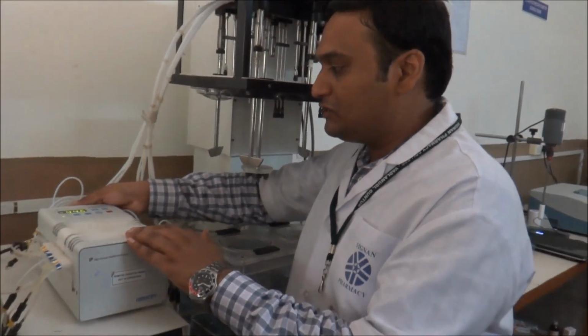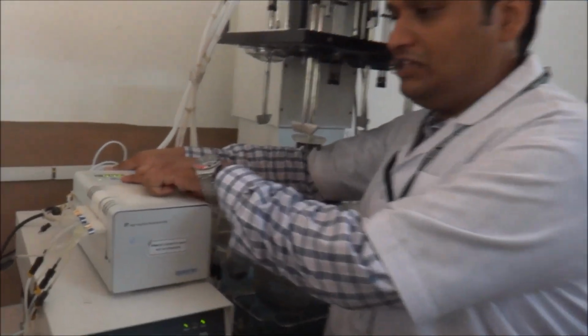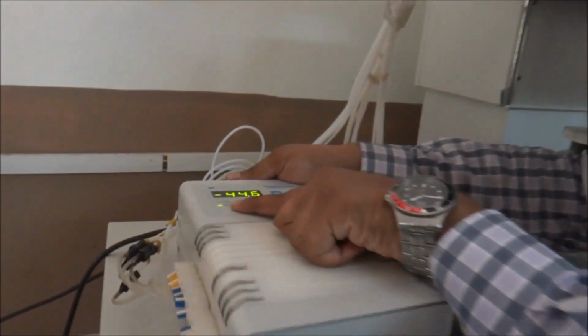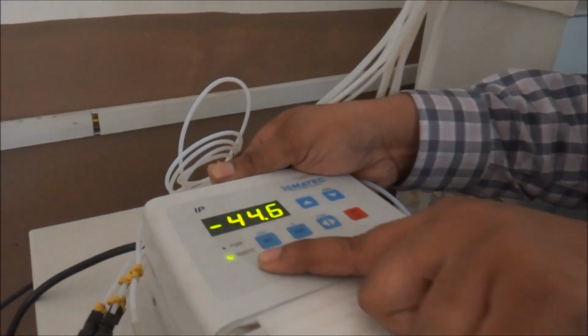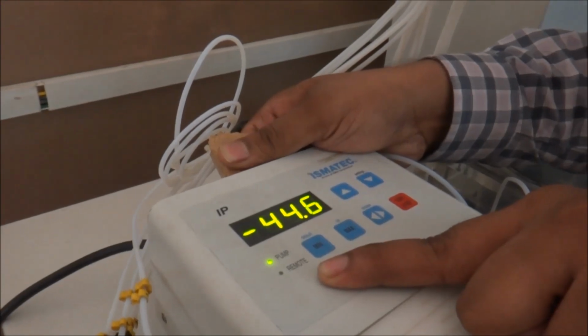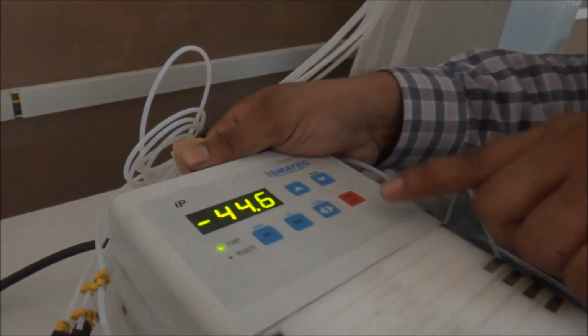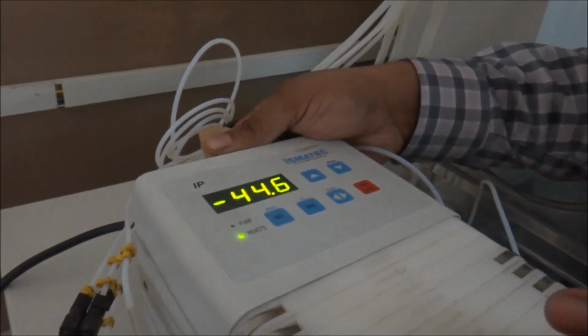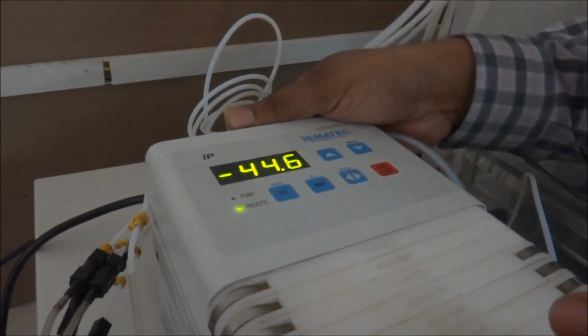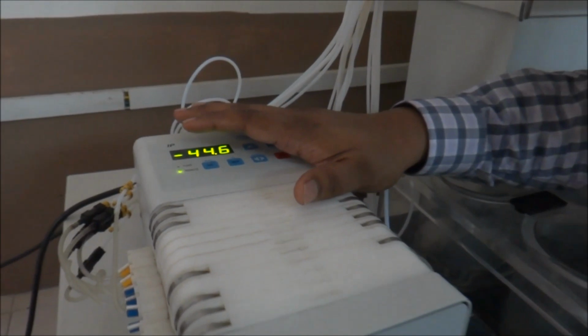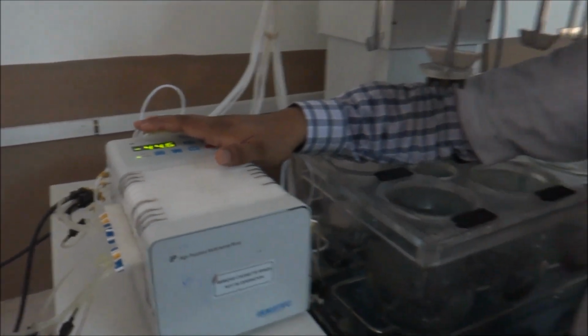Now as you can see this plug, when I remove this plug, you can see the change of this particular light from remote to pump mode, indicating that now the pump can be operated directly from this particular panel. When I place it back, it changes again to remote mode. So here the remote mode indicates that it is under the control of CPU.